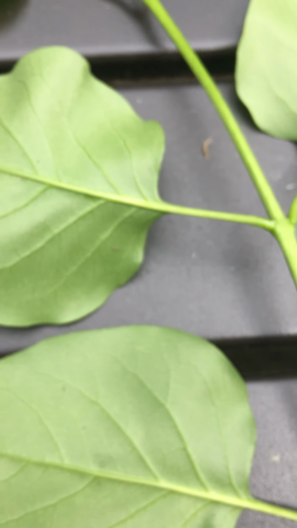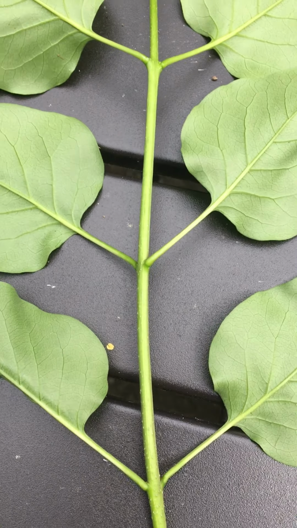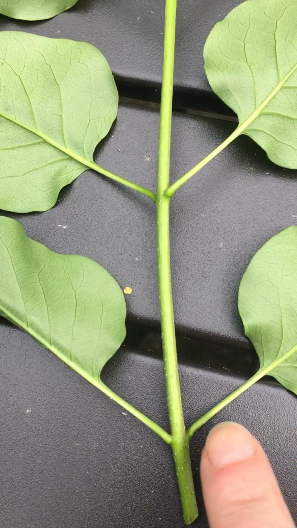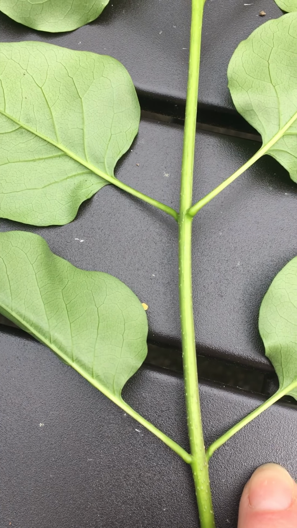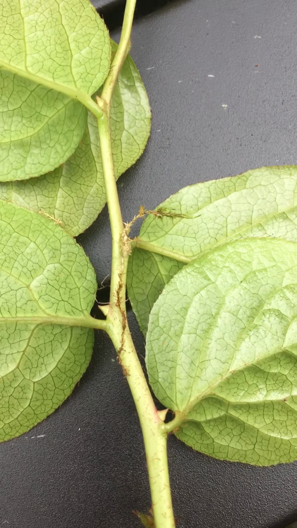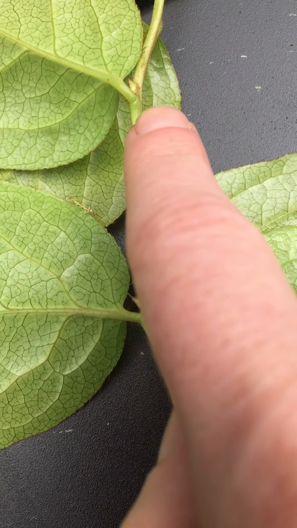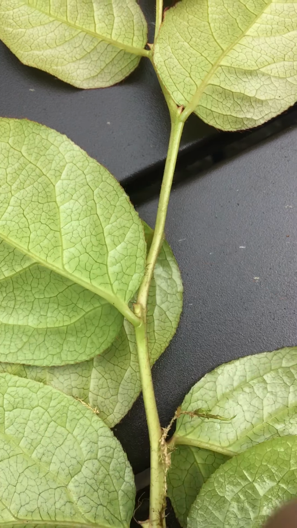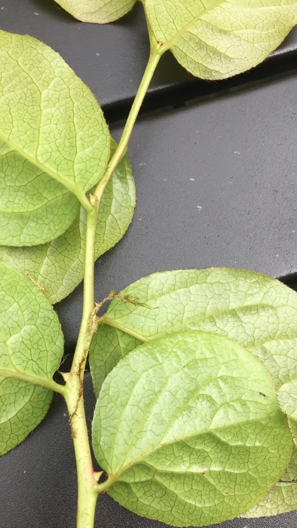Okay, also we've got leaves that can be opposite or alternate. Here you see the opposite arrangement. So the two leaves at a node are opposite each other on the stem, versus an alternate arrangement. So here there's just one leaf at a node, and they sort of alternate on different sides of the stem as you go up. So that's opposite and alternate.